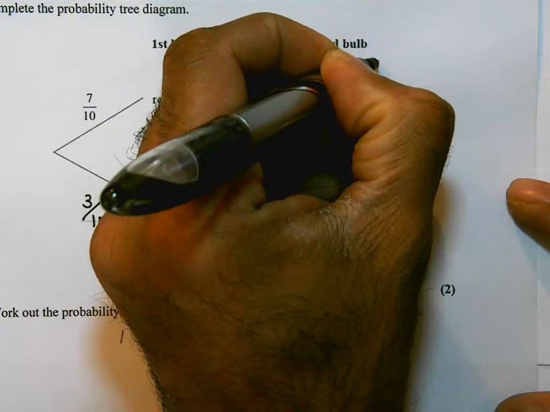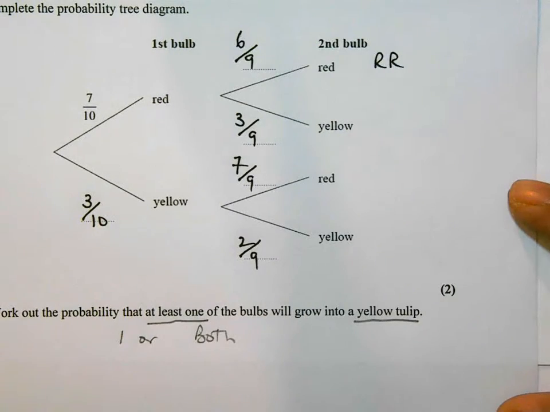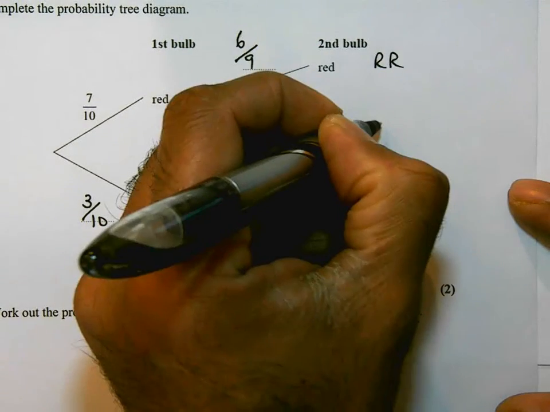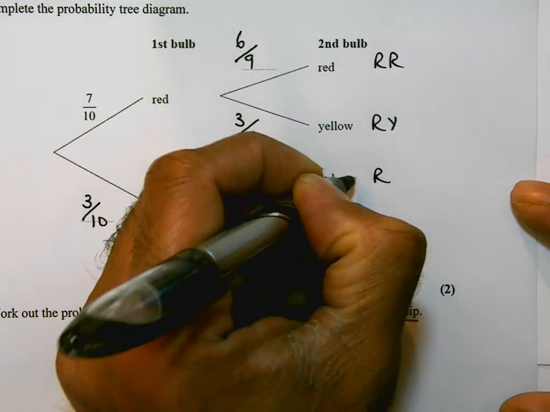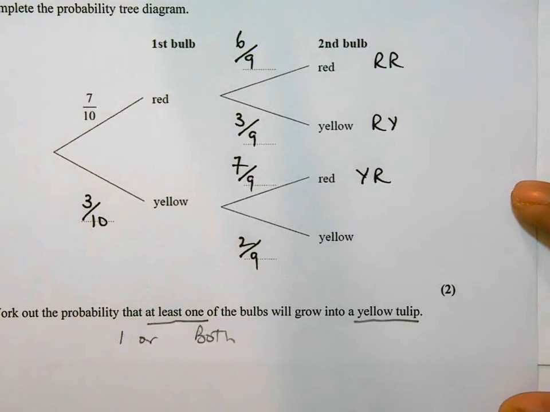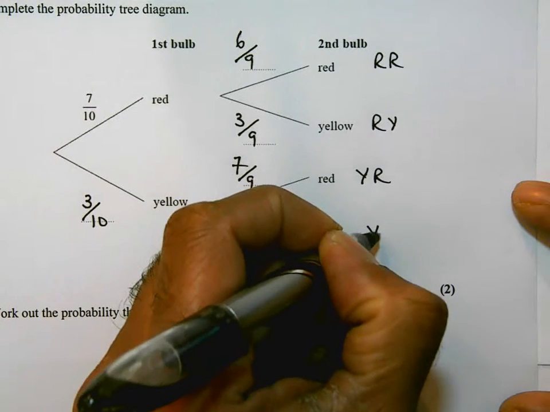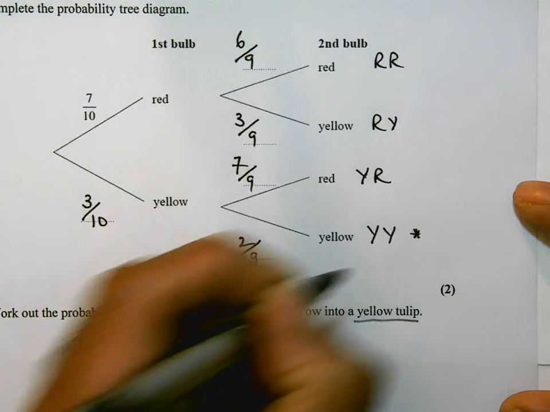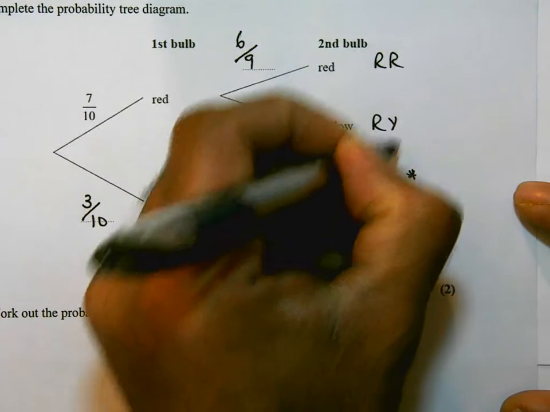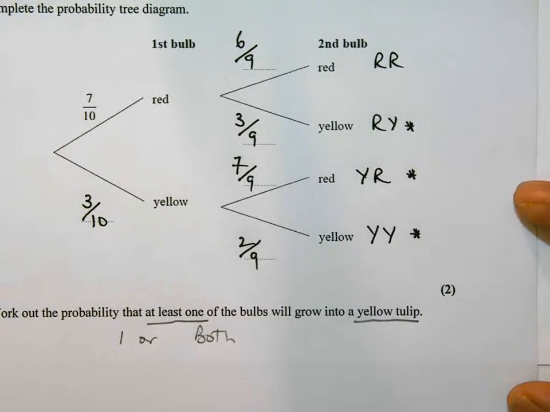So over here I'll have red, red. Both of them will grow into reds. Then I'll have red, yellow. Next one, yellow followed by red, and then yellow, yellow. Okay, so what I'm interested in is these 3, right? Because in all of those, at least one of them grows into a yellow.